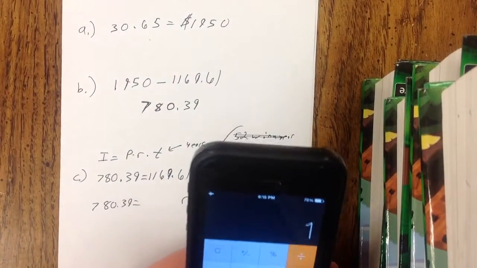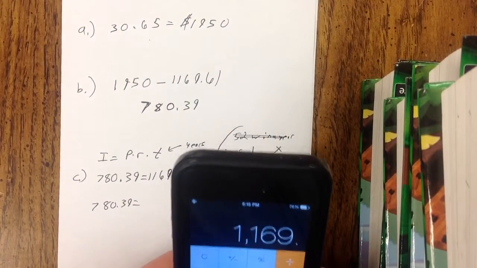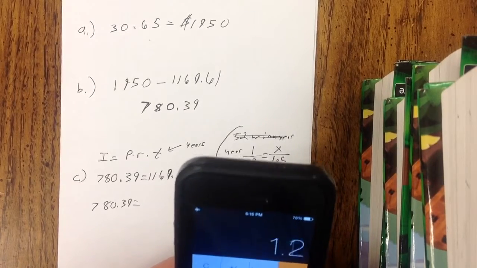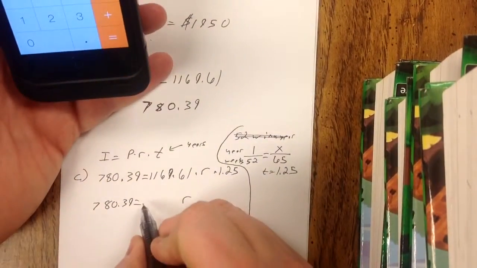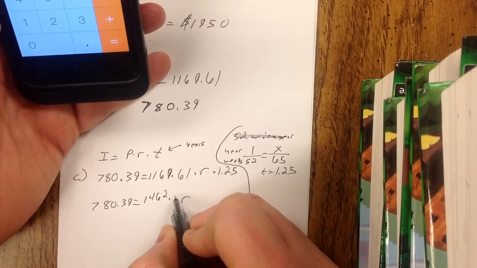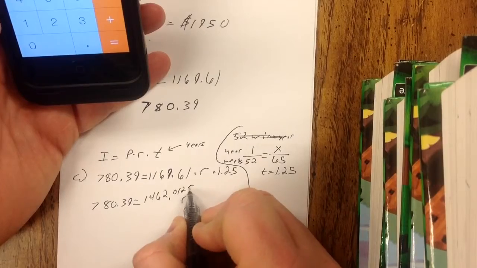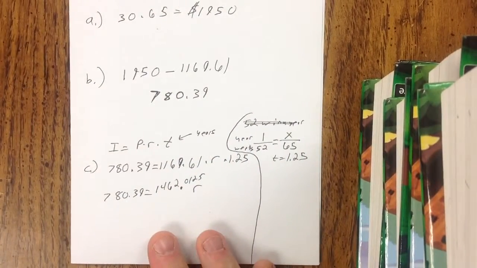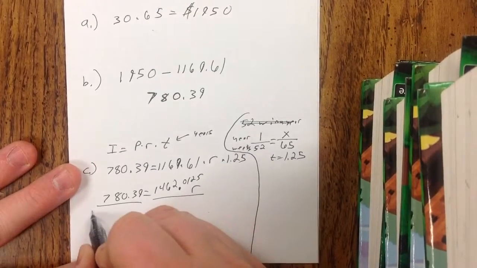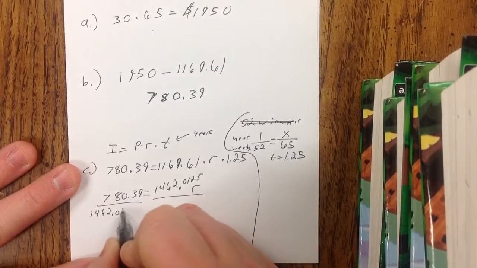So I'm going to say 1169.61 times 1.25. And so I get 1462.0125. Now I'm going to divide both sides by that ugly number, 1462.0125.